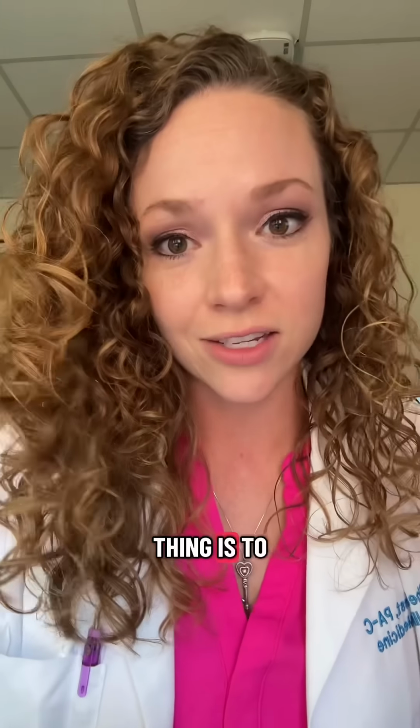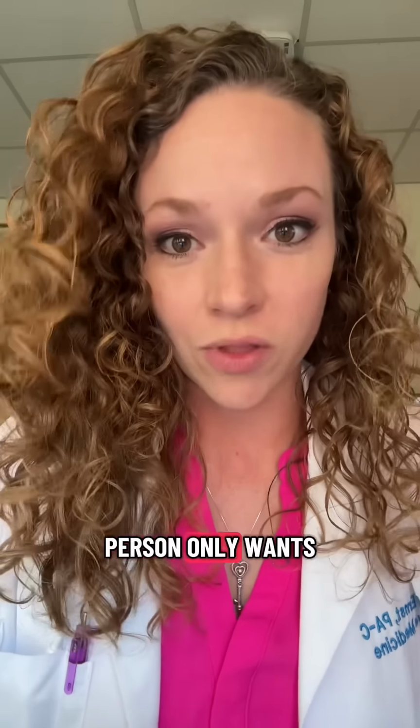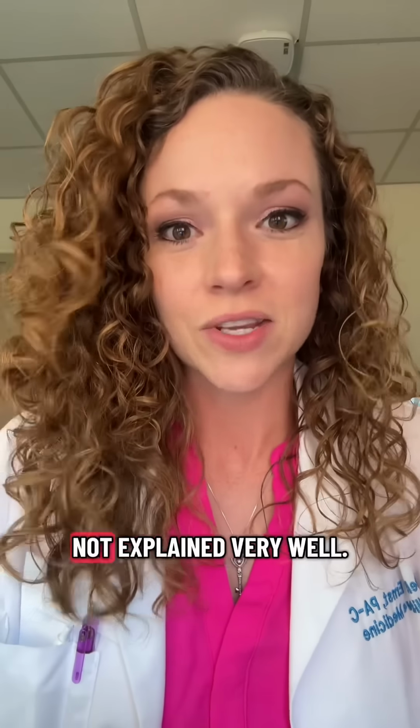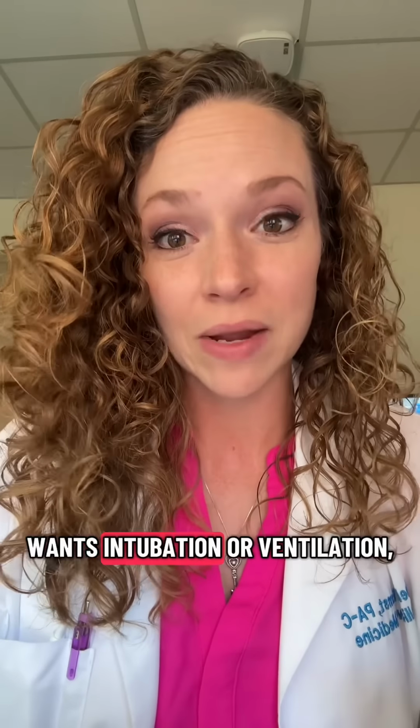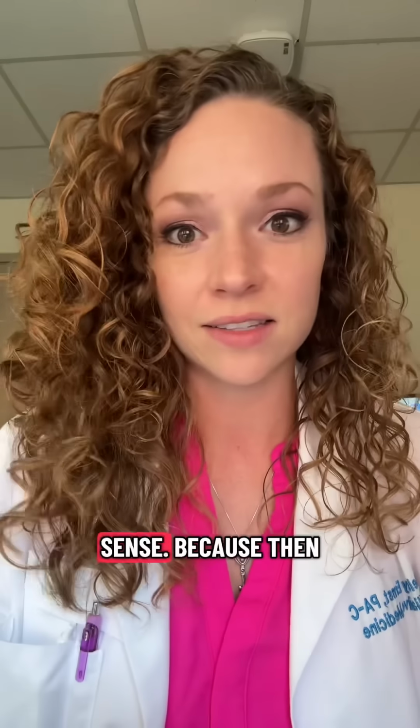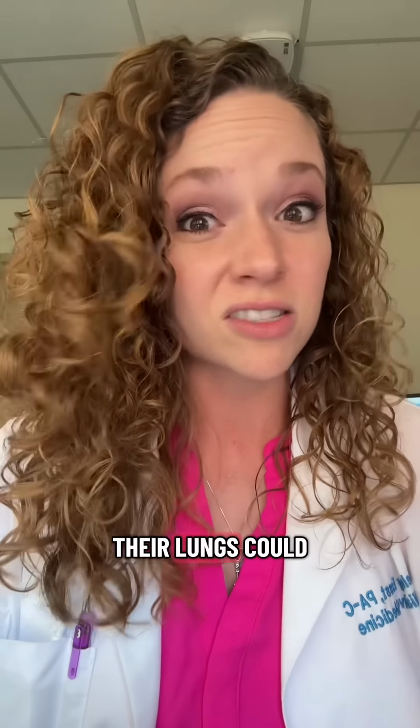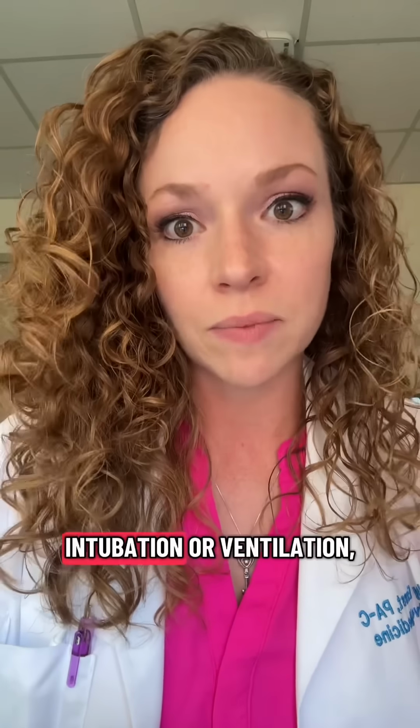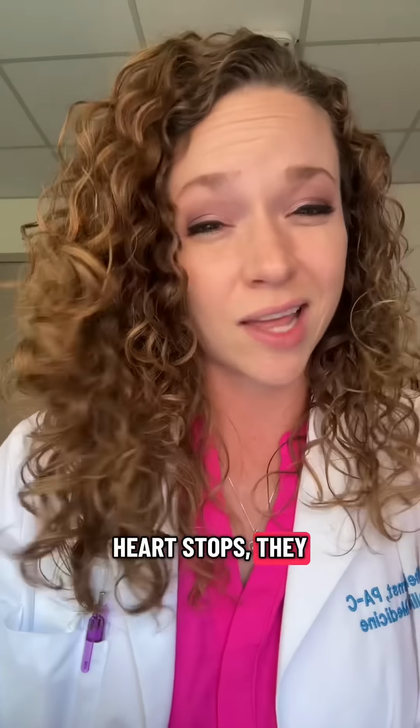My least favorite thing is to open the chart and click limited code and see this person only wants cardiac meds. Clearly, this was not explained very well. But if I click limited code and I see this person only wants intubation or ventilation, that makes perfect sense, because then if they have COPD or some reason as to why their lungs could become a major problem, they're okay with intubation or ventilation. But if their heart stops, they don't want any of that drama.